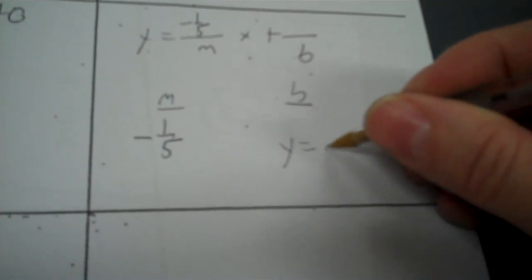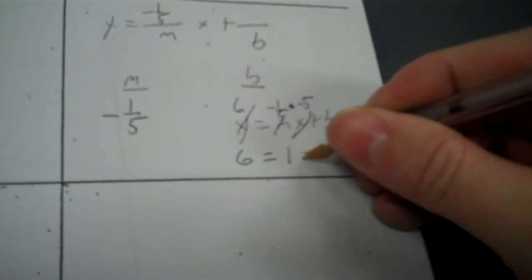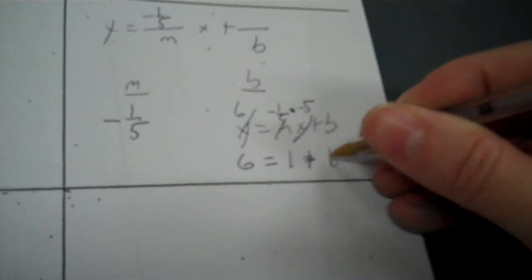So b, y equals mx plus b. The m is negative 1/5. Y is 6, and you're going to take negative 1/5 times negative 5. Line up the equals, you got 6. And when I take negative 1/5 times negative 5, I get 1. So 6 equals 1 plus b. Get the 1 to a 0. Minus 1, minus 1, that's 5.